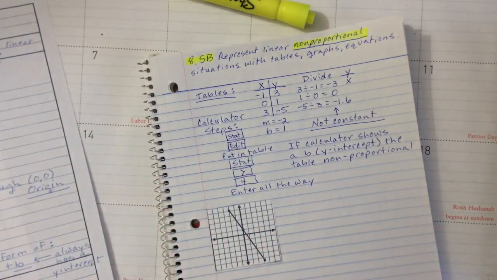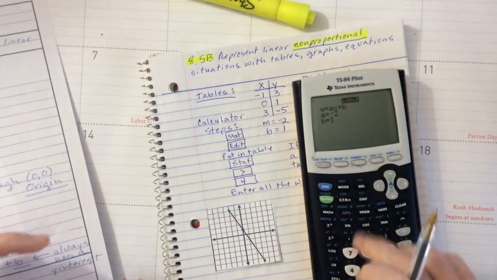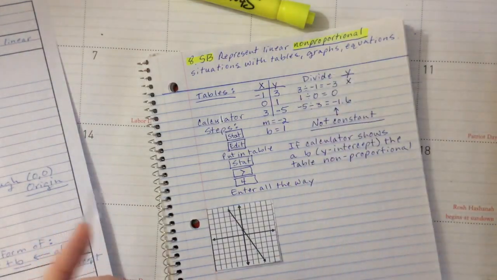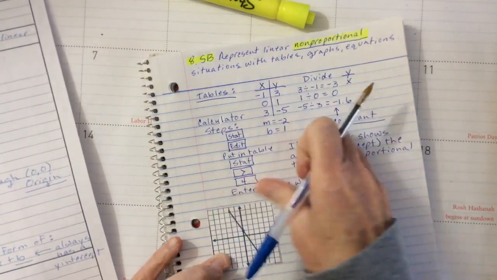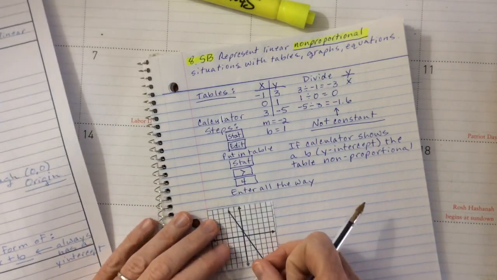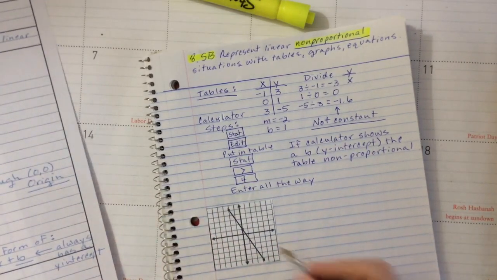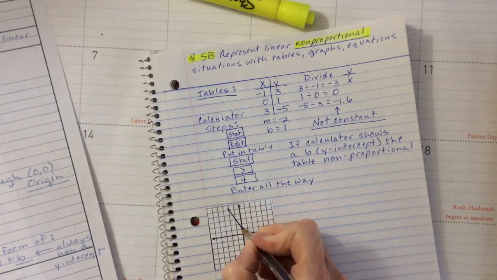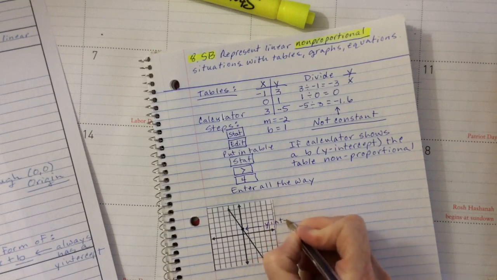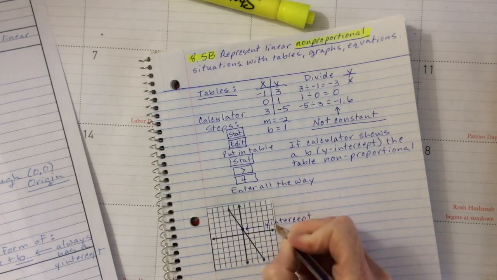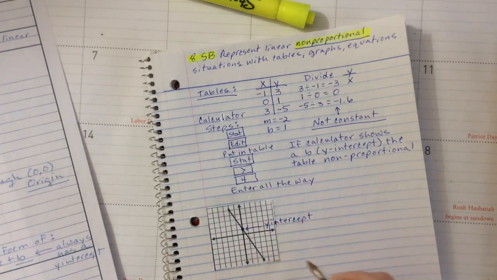Now the next one we have is a graph, and I'm just going to use this. You can draw it. Since we put our table in our calculator, the graph of that table is going to show you this. And this makes sense because the y-intercept is right here. And the slope is negative, which makes sense because it's -2.